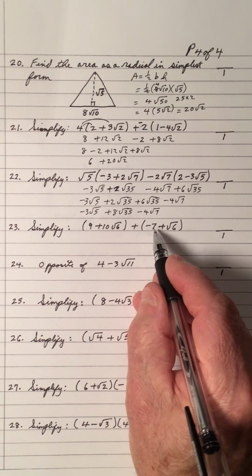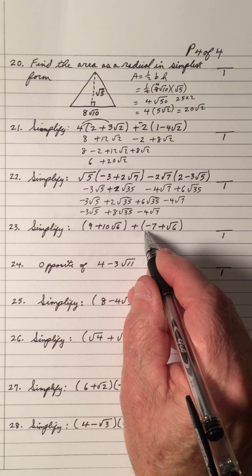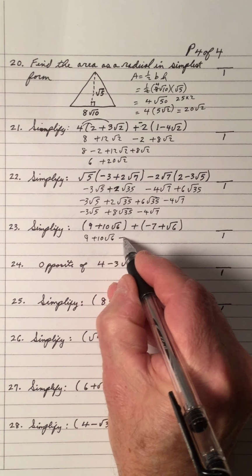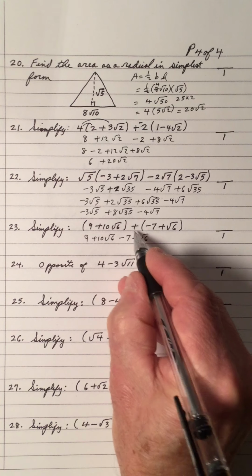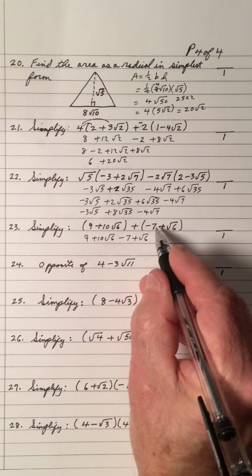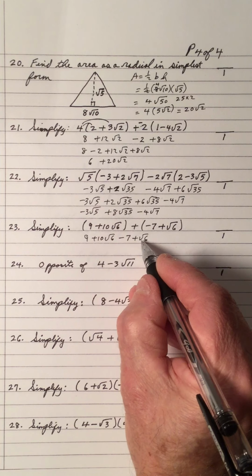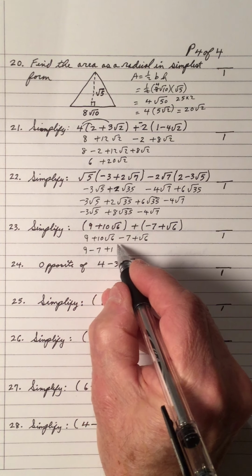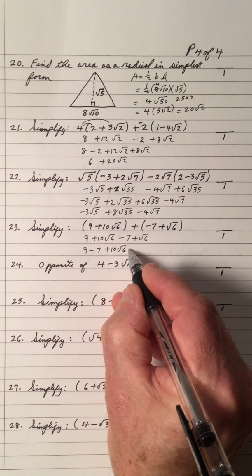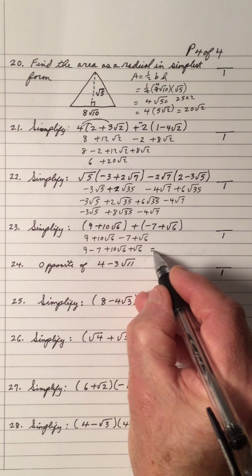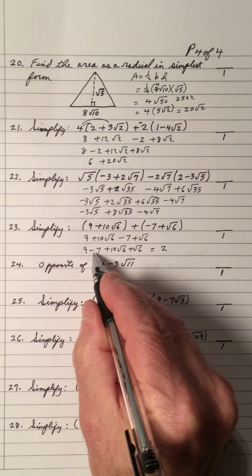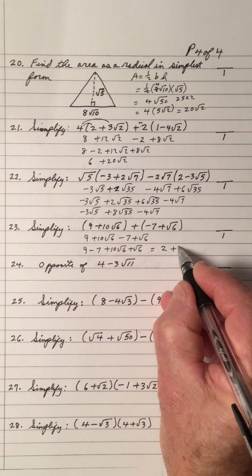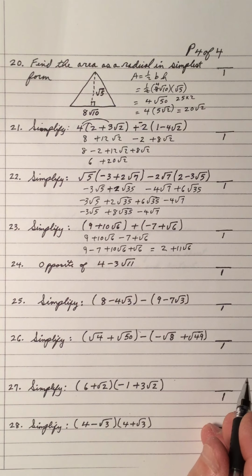23, we're adding these terms. So when you add, you don't change the sign. So that's a 9 plus 10 root 6. When you add, that's a negative 7 plus root 6. Adding, when you remove the bracket, you do not change the negative 7 or the plus root 6. Group like terms. So we're putting the 7 and the 9 together, 10 root 6 plus root 6. And when you add them up, you get 9 subtract 7 is a 2, 10, and that's a 1 there. 10 plus 1 is 11, so it's 11 root 6 is your final answer.